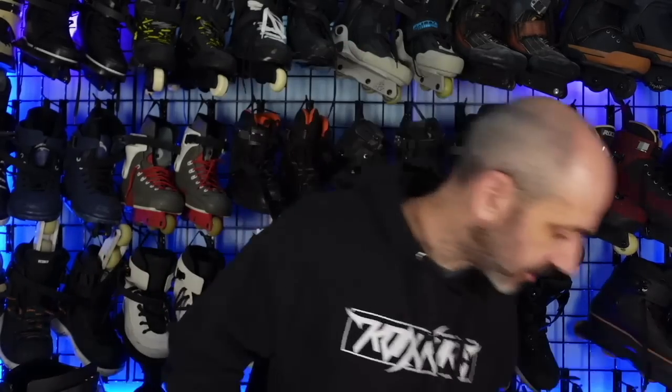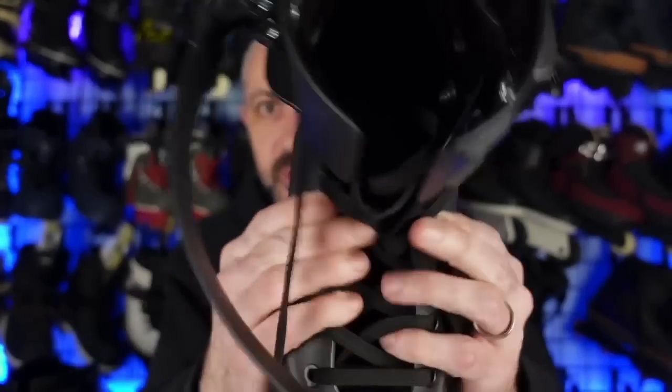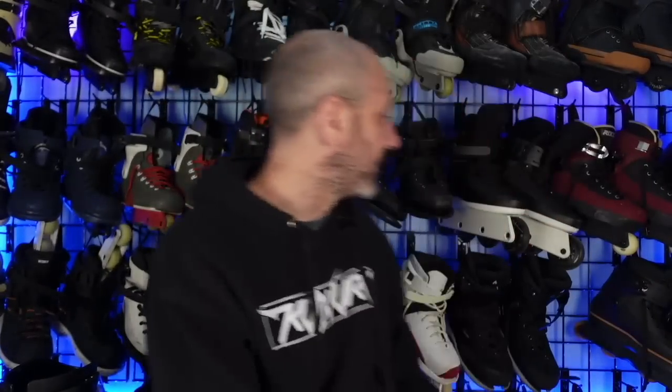So it will be noticeably more supportive, but you shouldn't have any issues with pressure points or fit or anything like that. It is still way squishier. I mean, you can see, these are the extra large. You can see my V2s. Just the squish alone compared to a V1, I mean, it's way different.